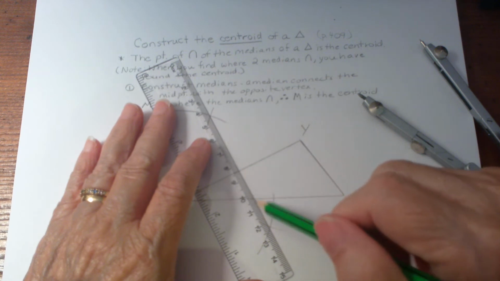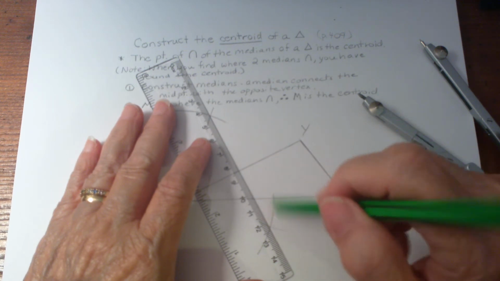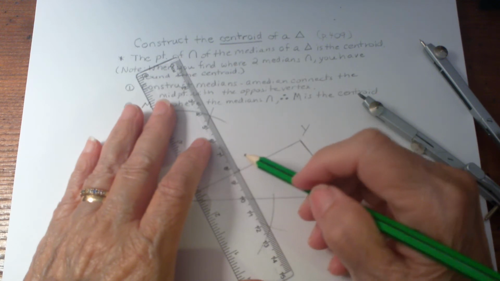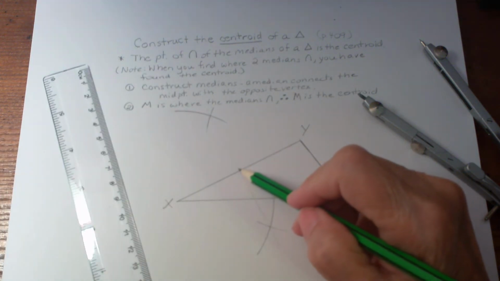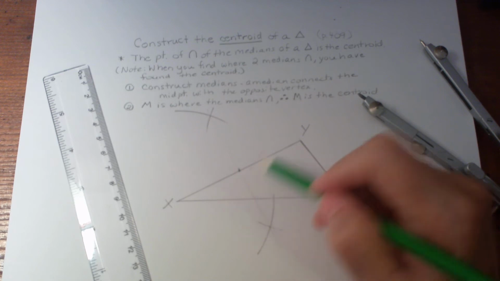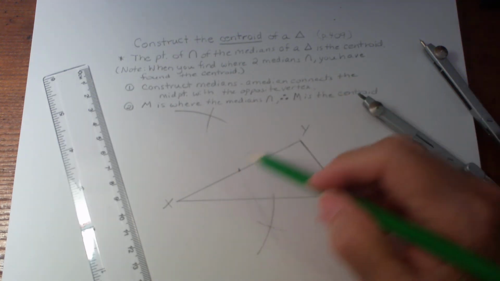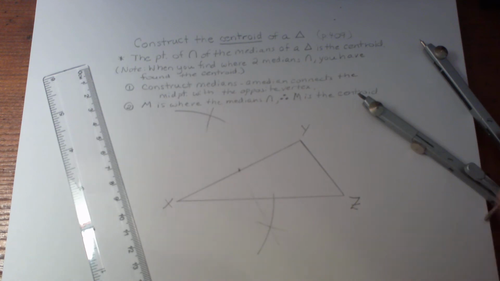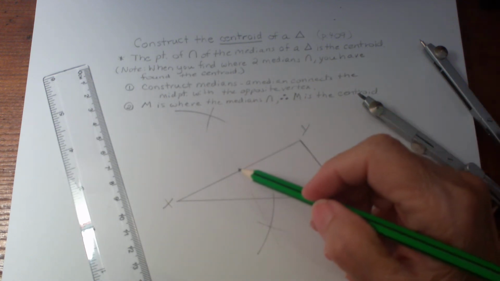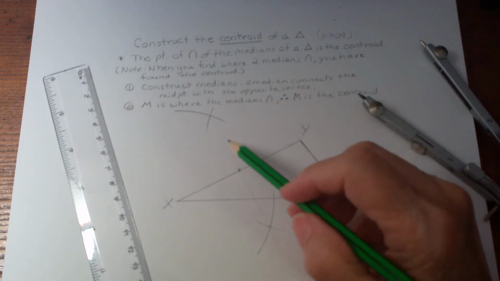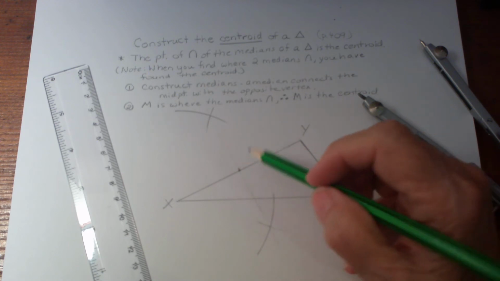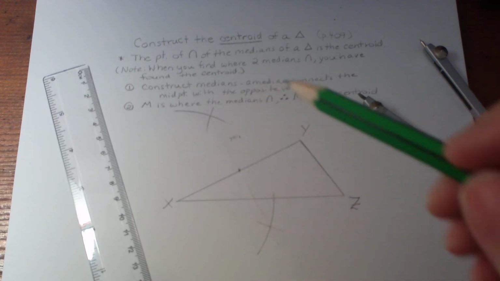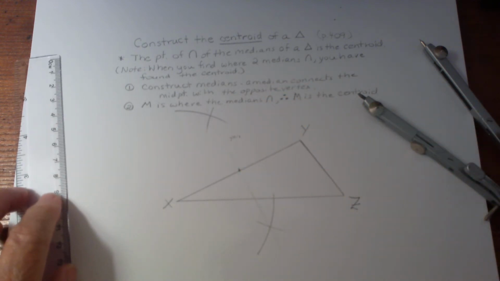What I'm most interested in is this point right here, because this point, the point of the perpendicular bisector, is the midpoint of line segment XY. I'm going to call this line M sub 1, and that's the point on line M sub 1.